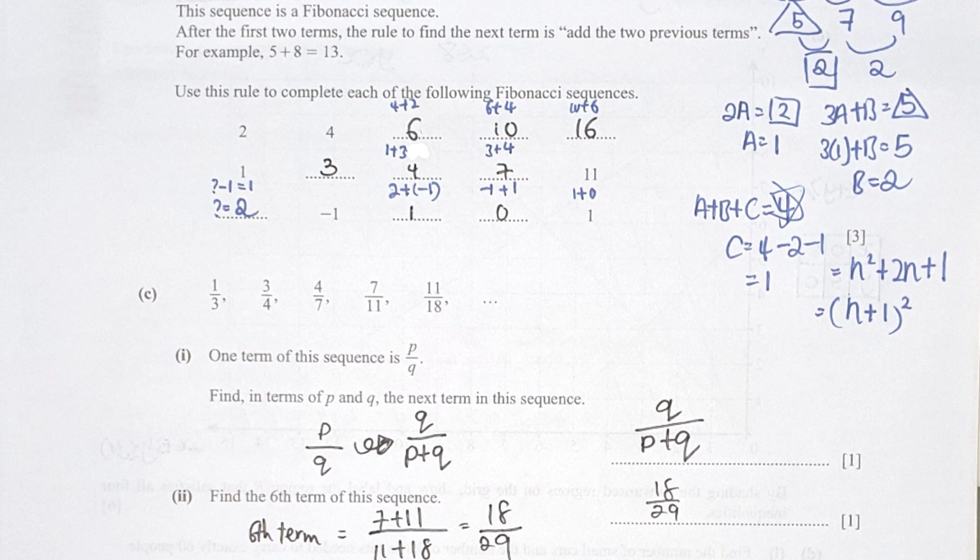And for your fifth term, it's actually taking number 3 and number 4. You add them up. So based on this rule that was given at the top, 2 plus 4, you will get your third term as 6. 6 plus 4, you get your fourth term as 10. And 6 plus 10, you get your fifth term as 16.